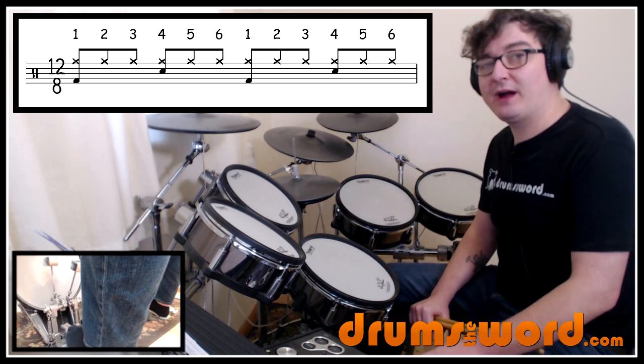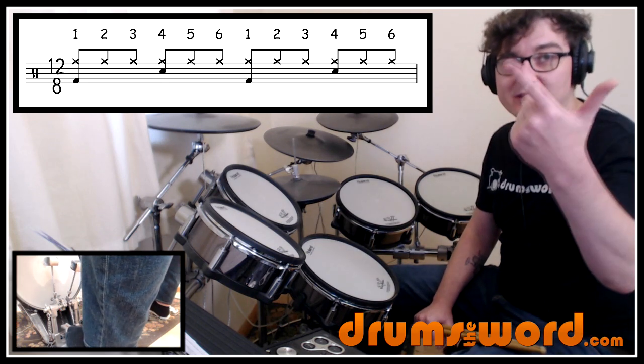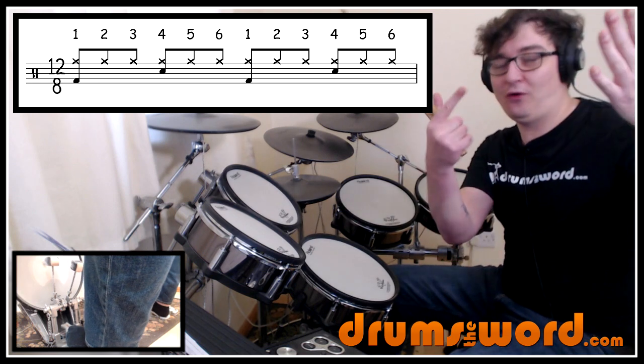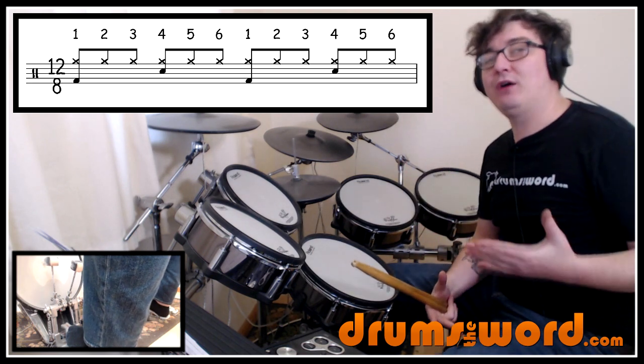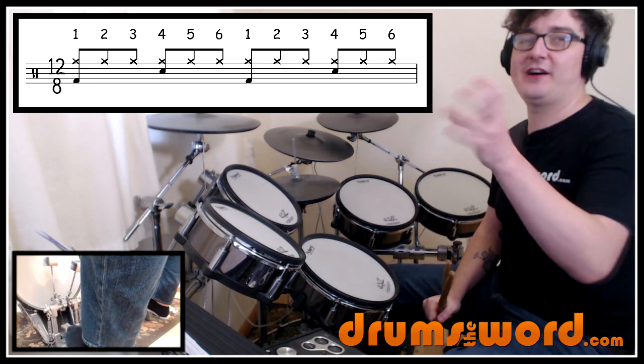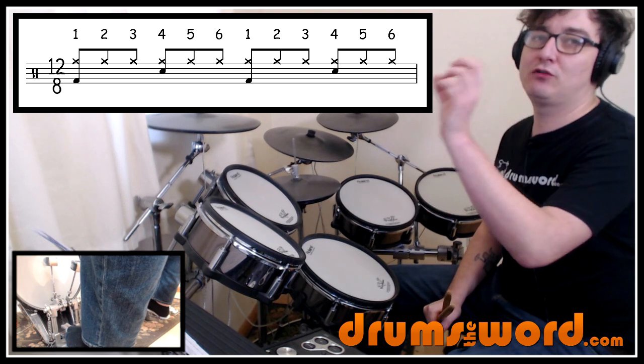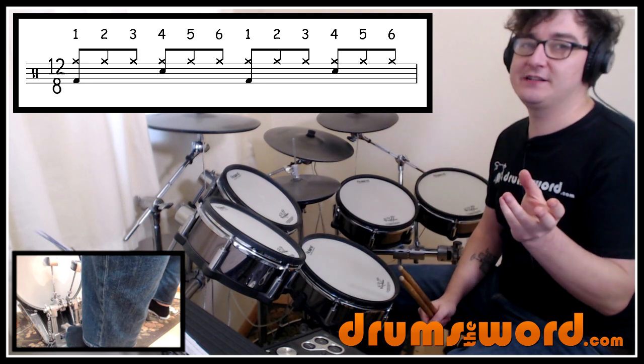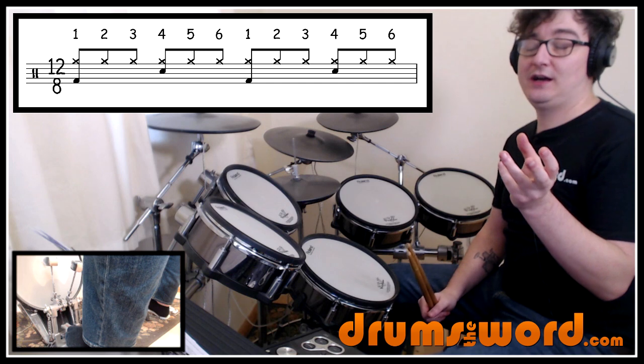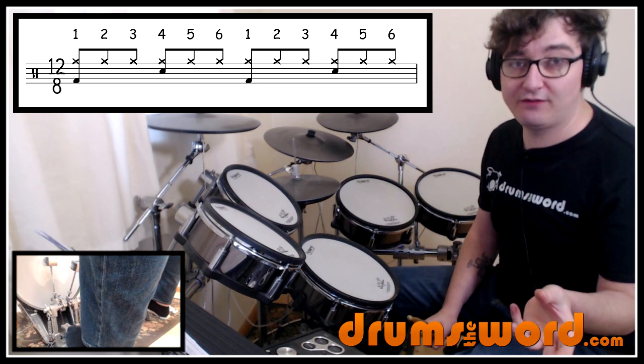So usually we have 8 eighth notes in the bar. 1 and 2 and 3 and 4 and, 8. Well, now we've got 12. And the reason we got 12 is because it divides by 3. So you get 4 groups of 3. So you could also write these next examples as triplets in 4/4.